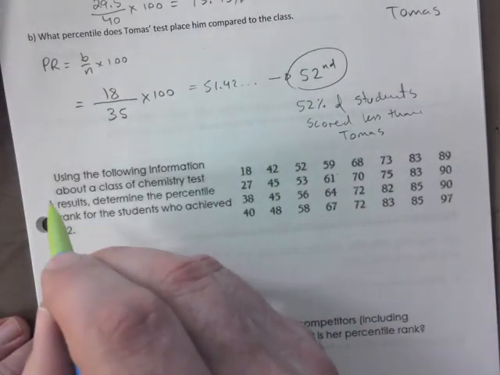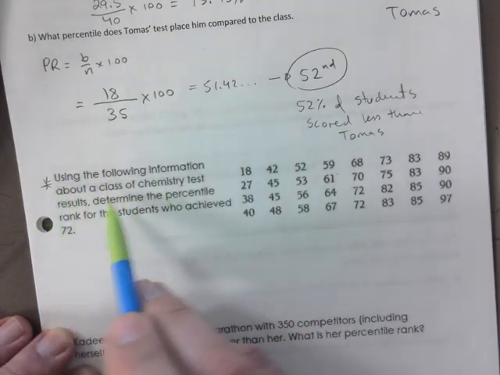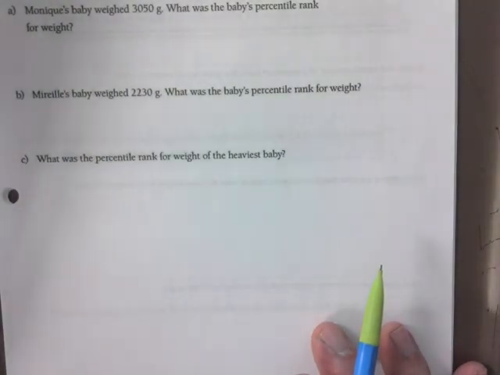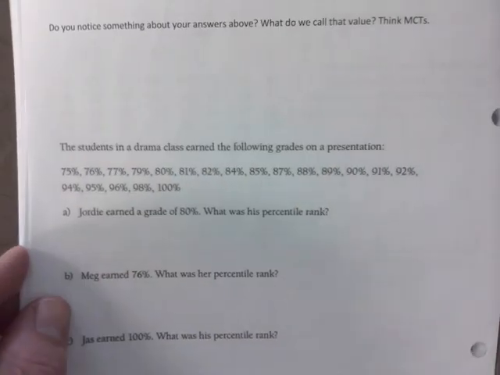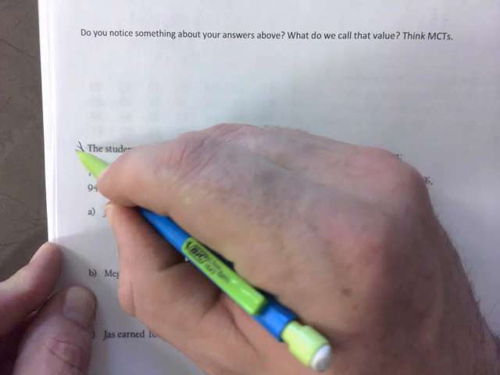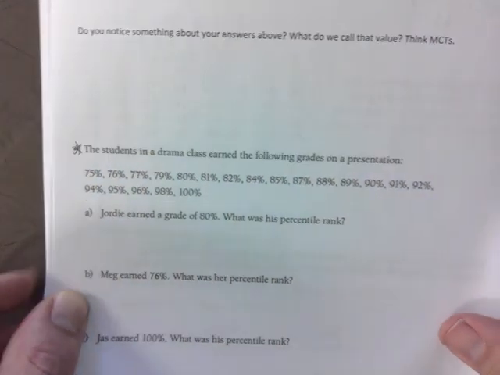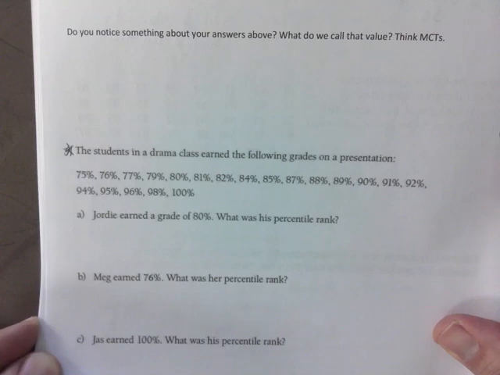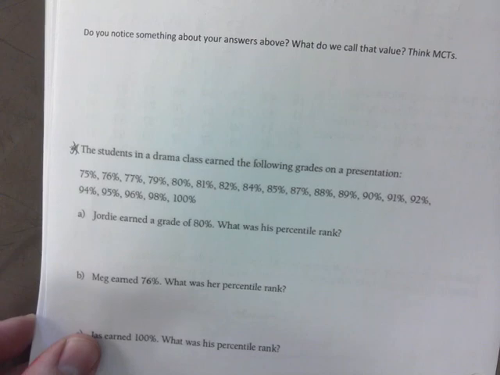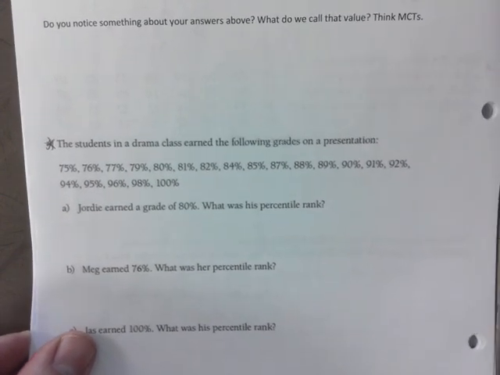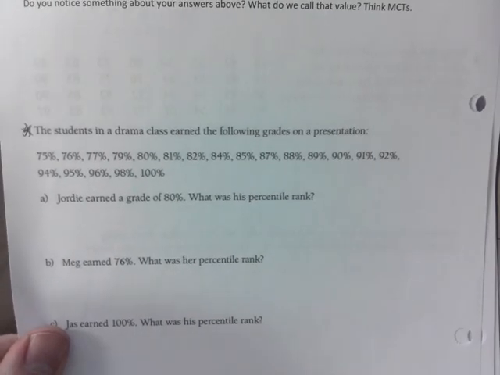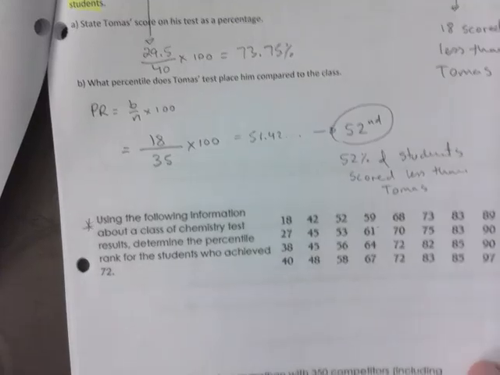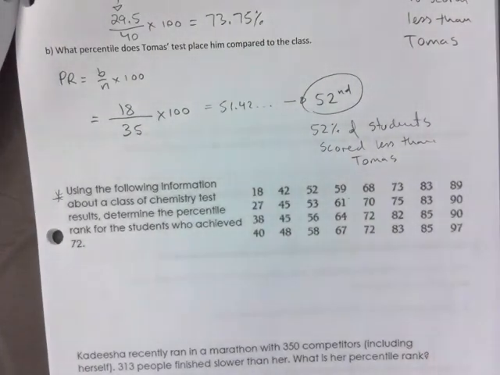I want you to go to 56, do this one, and put a star next to it. And I want you to try, on the back side, the students in a drama class on 57. So try those two questions. Try to find percentile rank. I'll give you the answers in a bit so you can check whether you're doing things right. Please write down the formula on your study sheets. I can guarantee you that you're going to need it on the exam, in some shape or form. Okay?